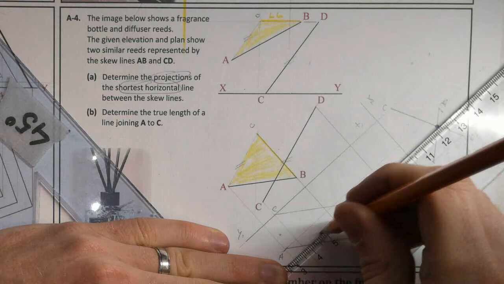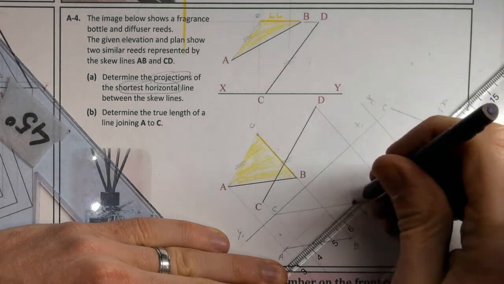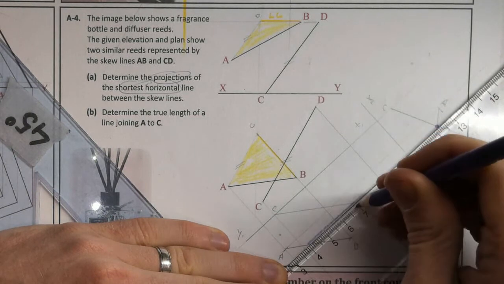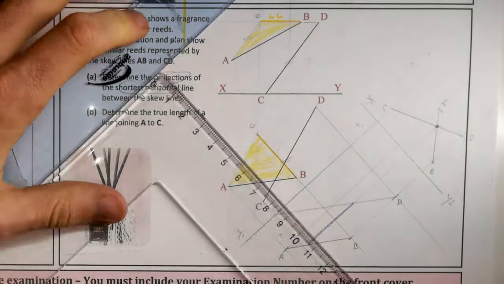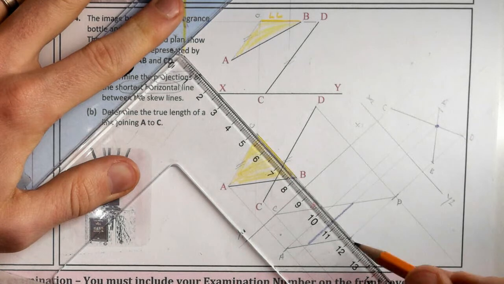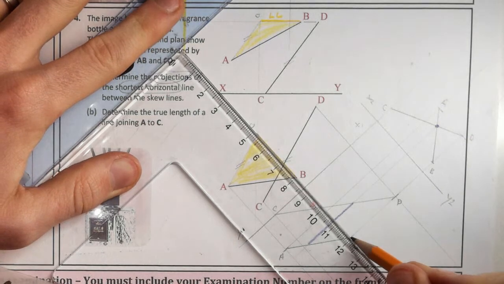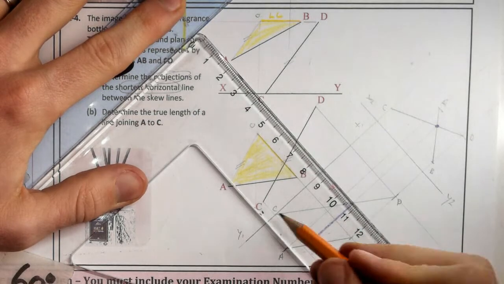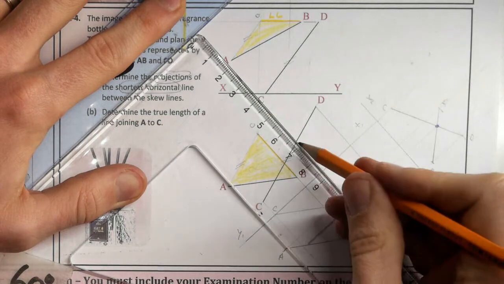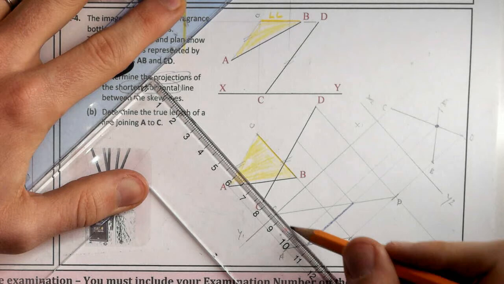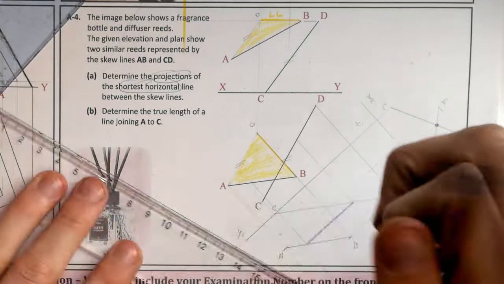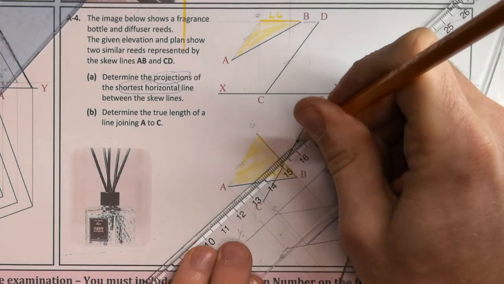So here we have it. That is the horizontal line, shortest horizontal line. Okay, and I'm going to project that back into my end elevation, or into my plan view. So on line CD, project this onto line CD. On line AB, project onto line AB. So here's that line again.